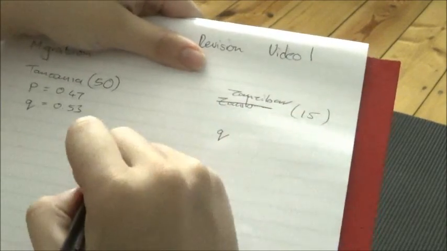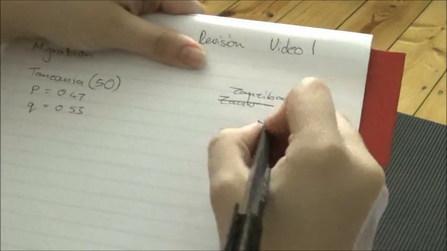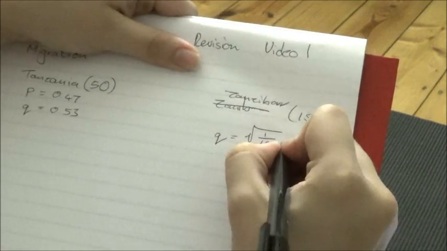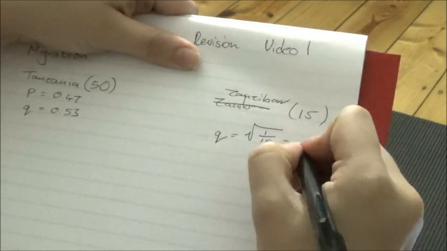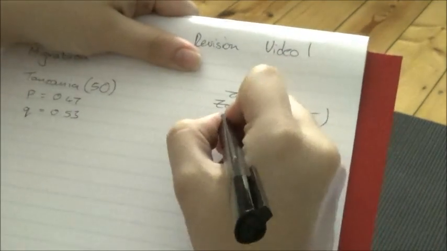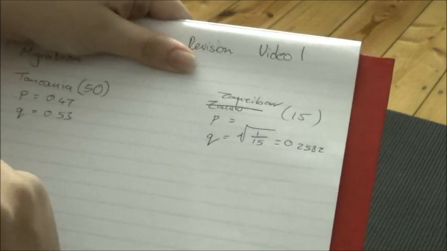Q is the square root of 1 out of 15, which is 0.2582. With that we can find our P value, which is the inverse of that. I'll let you work it out.